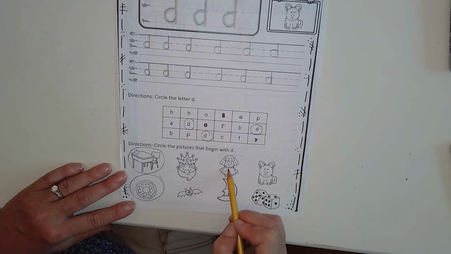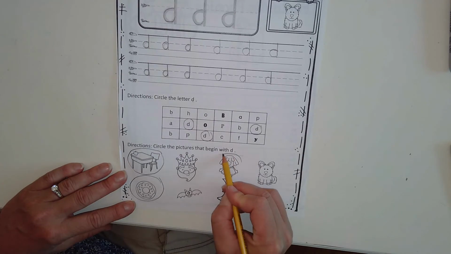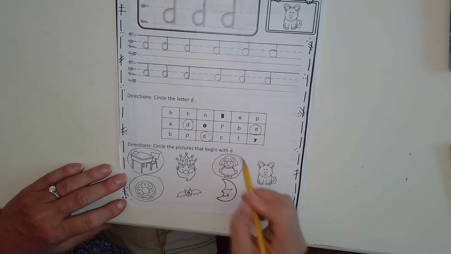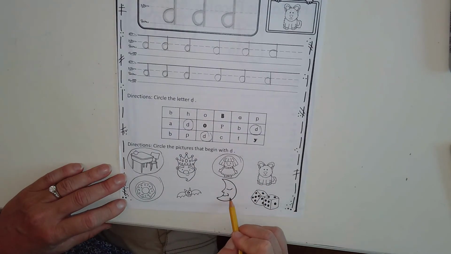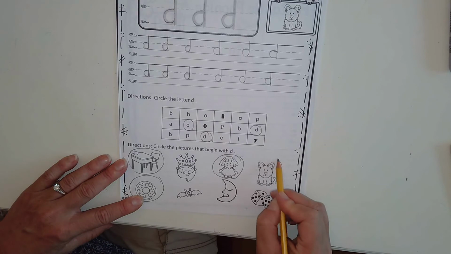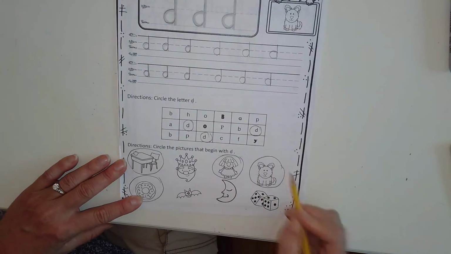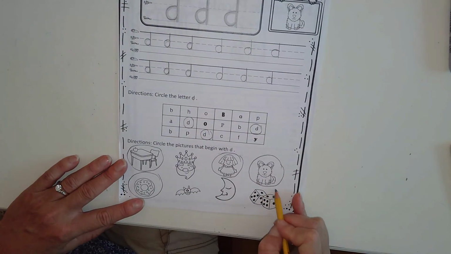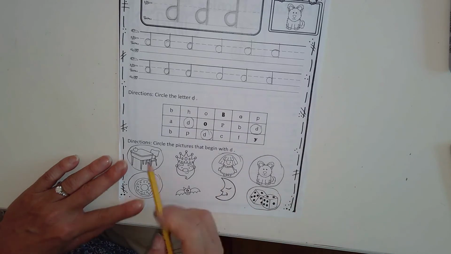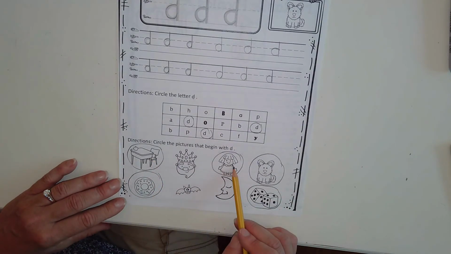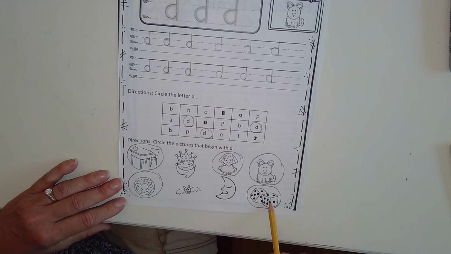Doll begins with a D. Moon, dog. Dog begins with a D. Dice. Desk, donut, doll, dog, dice all begin with D. D, dog, D.